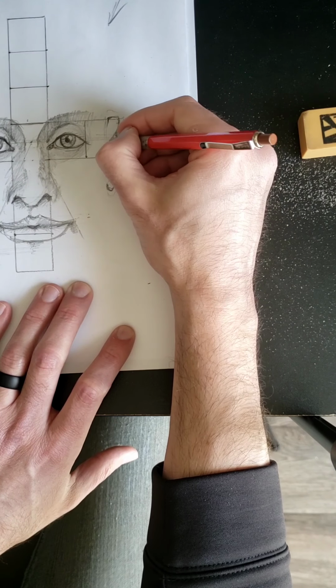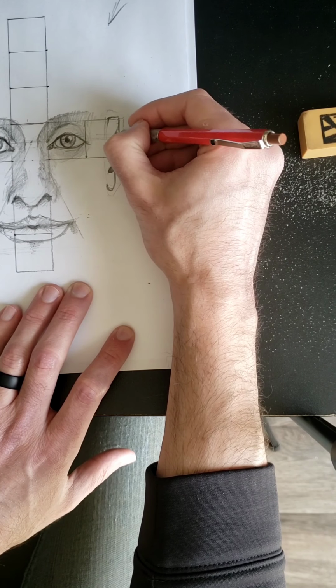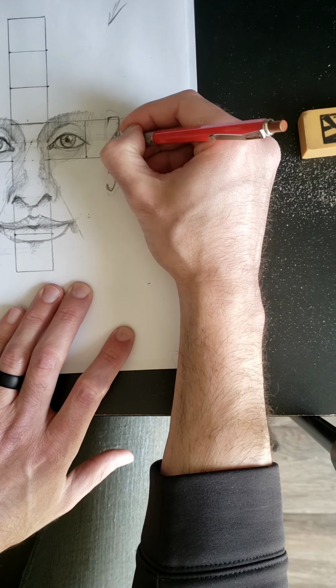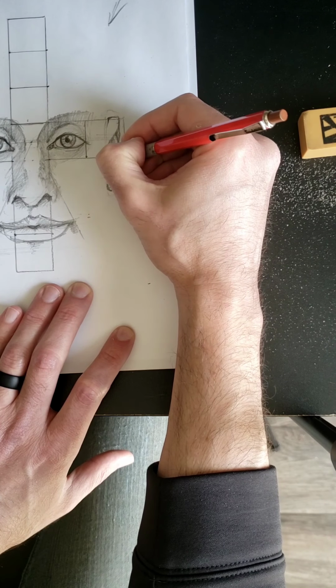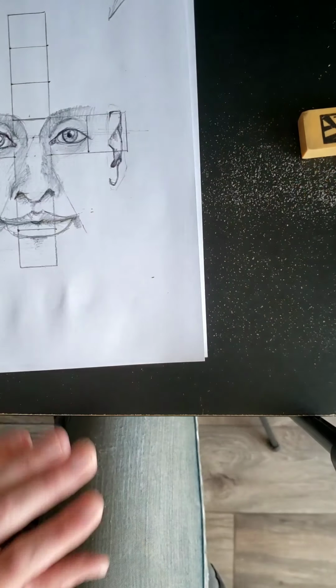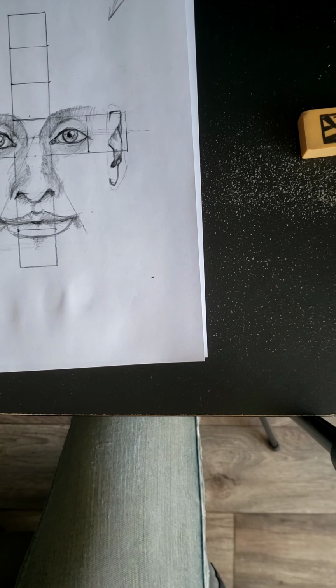So to get a really real looking ear, we want to create that little valley there. We might shade around it just a little bit to create that hilly effect. And there you have somebody's ear when you're looking at their nose.